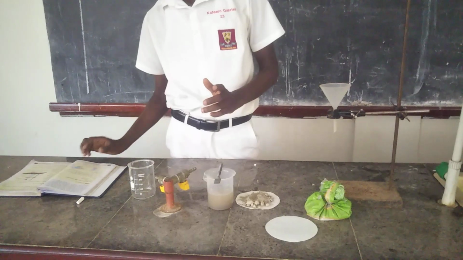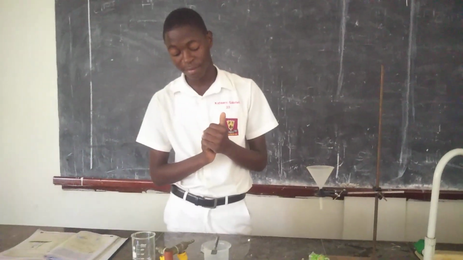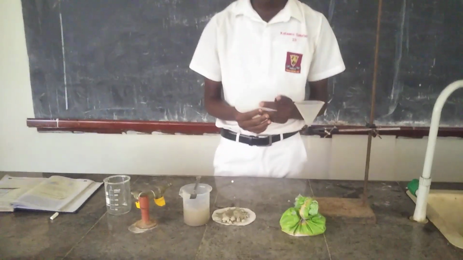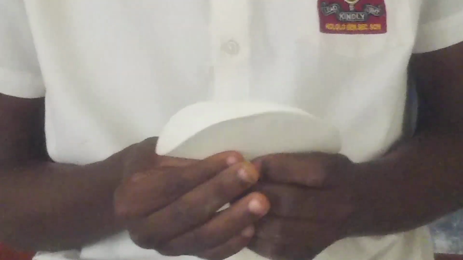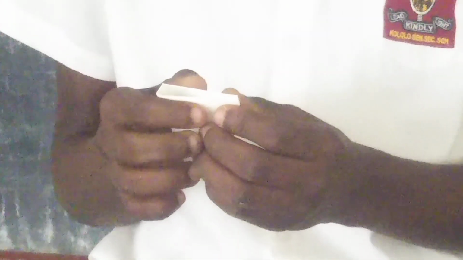The next procedure is to fold the filter paper into 4 folds and slowly fix it in the funnel. Here is our filter paper, and they are telling us to fold it into 4 parts. So here is what I'm doing. I'll fold this filter paper as we are instructed. Remember, in this experiment we are looking at how to separate water from the sand. The main substance we are going to use is the filter paper. They're saying 4 times. This is once. I fold it the second time.